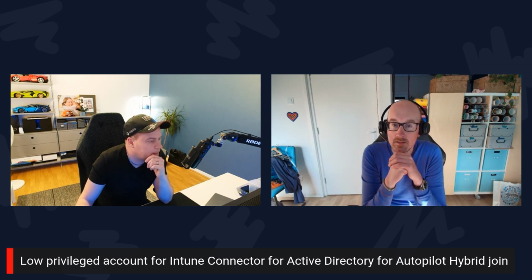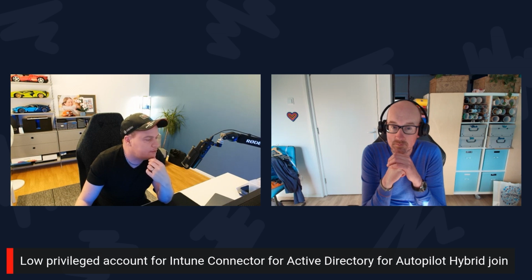No, we're not. So basically, it says the Intune connector for Active Directory will use a low privilege account, which increases the security of your environment. The old connector will no longer be available for download, but will continue to work until deprecation in late May 2025.